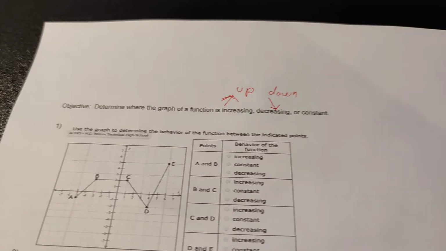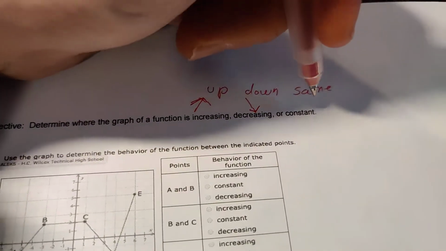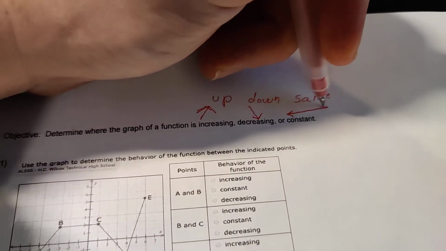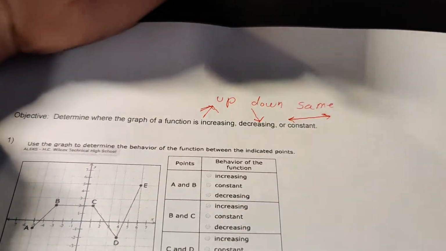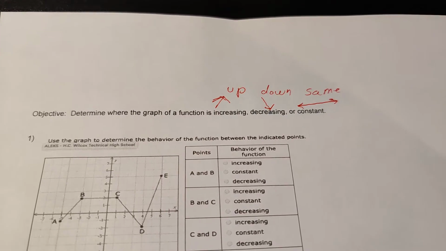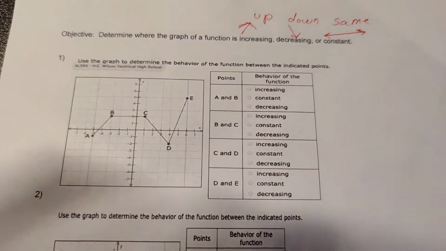Constant, what does constant mean? That means staying the same. And we're just going to look for something flat. Well, sort of flat, like that. Okay. So this is going to be quick.